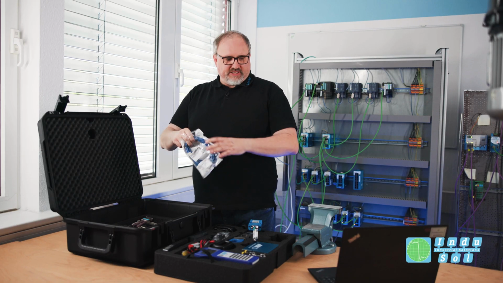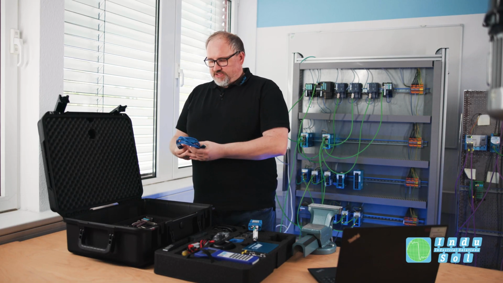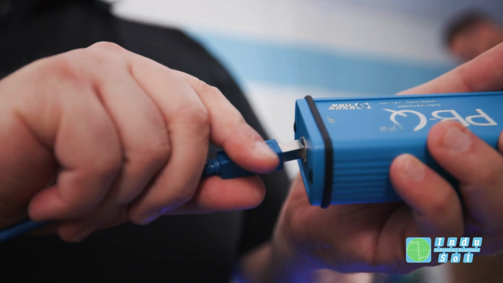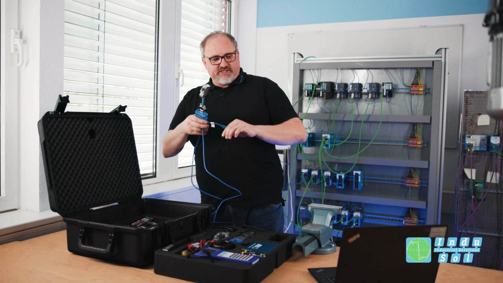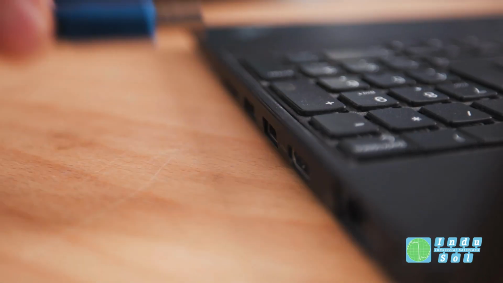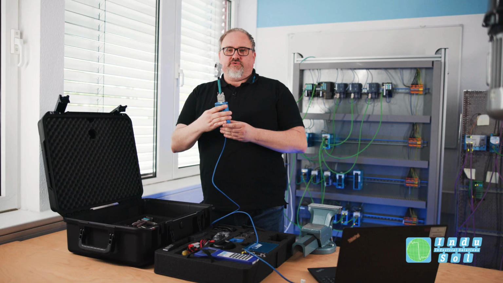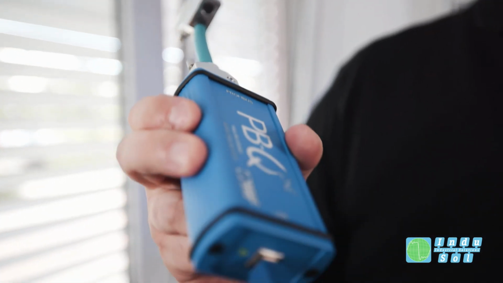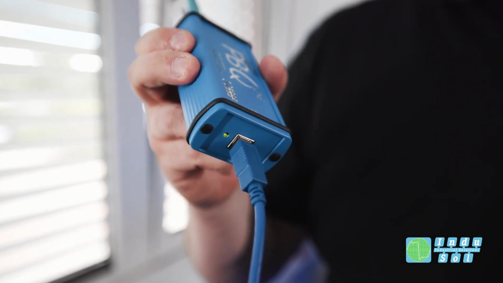You must always connect this PB-Q with a laptop, so you need a cable for that. That means you connect it accordingly and then link it to your laptop. The power supply of the device is provided via USB. From this moment, you will recognize that there is contact when the diode is on.